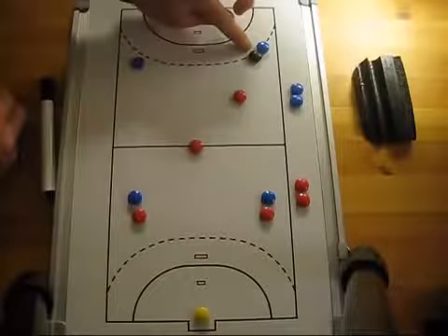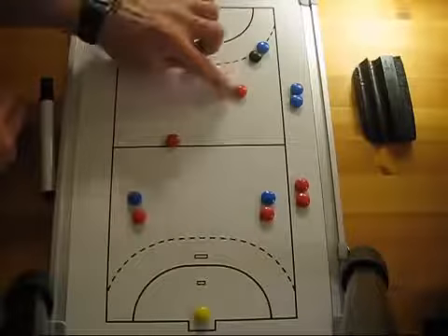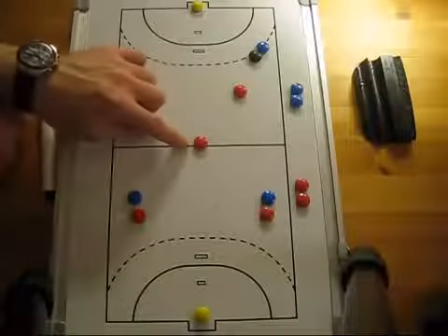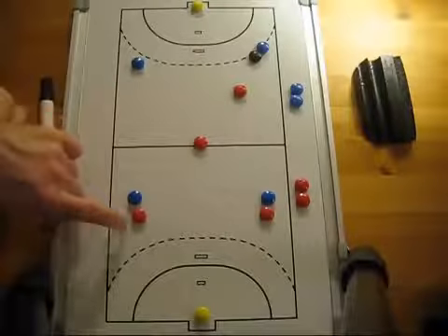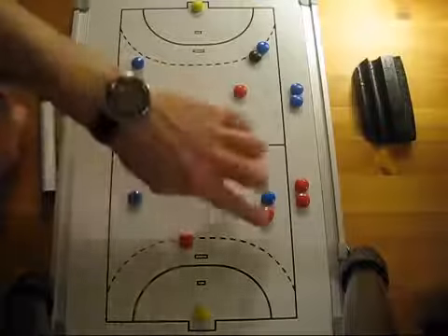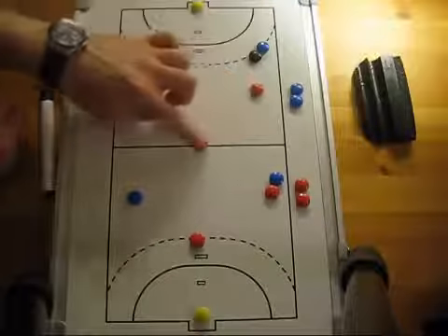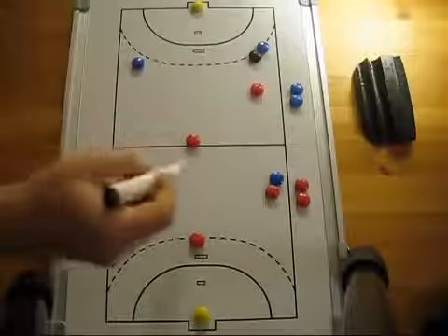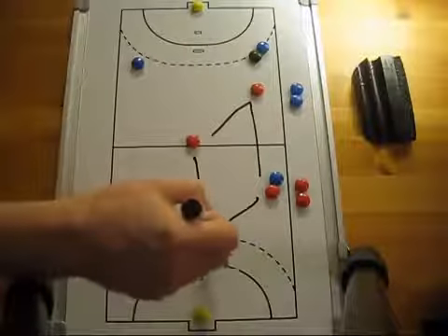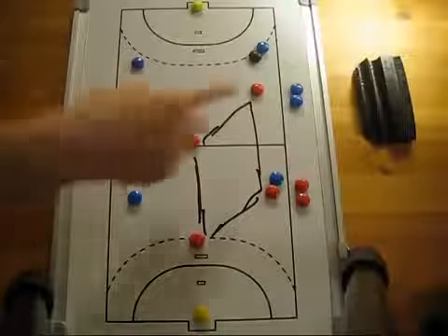So for example, if the ball is on the right side of the pitch, your right striker goes forward to press, your left striker drops to the middle, and your left defender in the zonal defense would drop back to the center of the pitch here. So basically, this would be this kind of formation, a kind of diamond here.